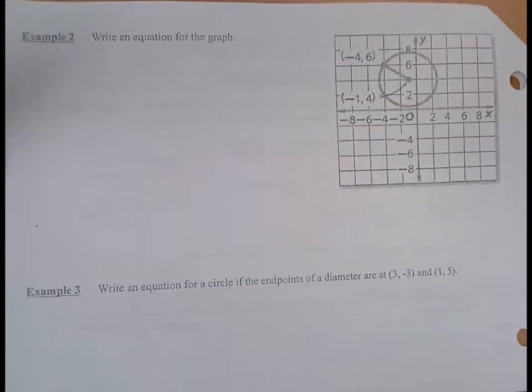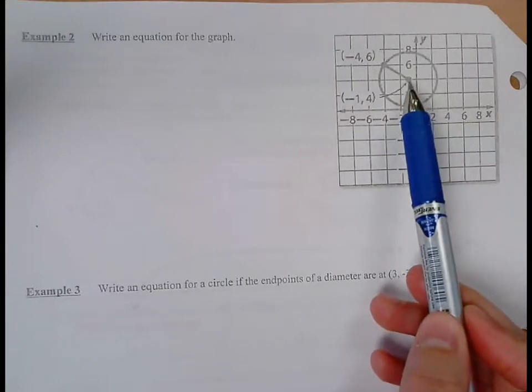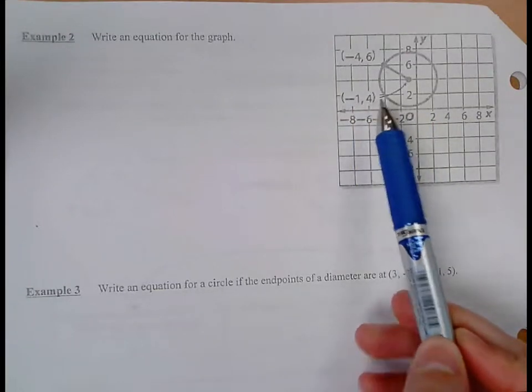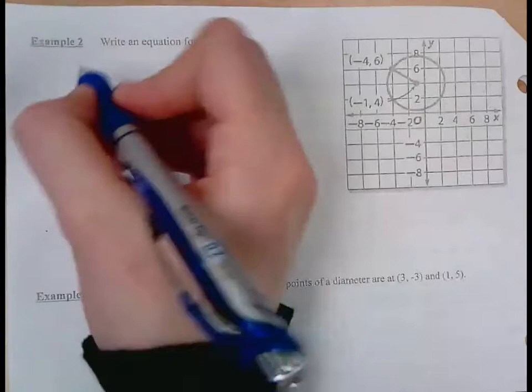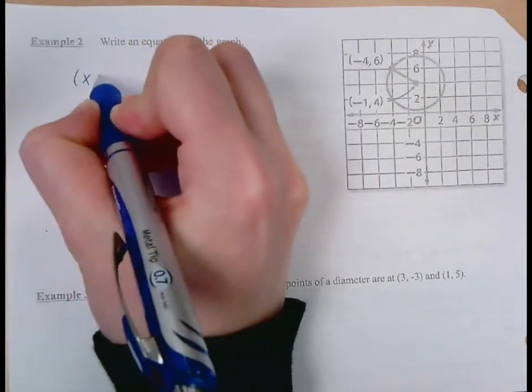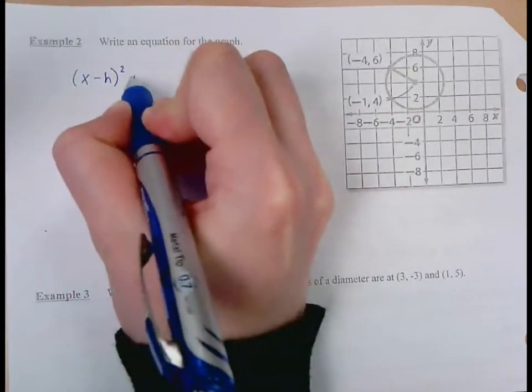Examples 2 and 3 are also writing equations, but you're given different pieces of information. Example 2 just says write an equation for the graph. It gives us the graph of a circle. We are given the center of the circle, which is (-1, 4), and then we are given a point on the circle, which is (-4, 6). If I need to write an equation for the circle, I'm just going to write down the standard form.